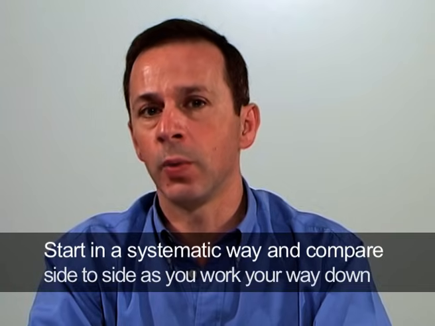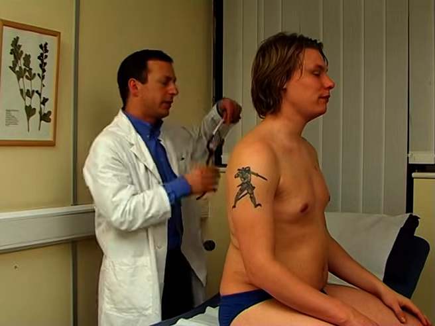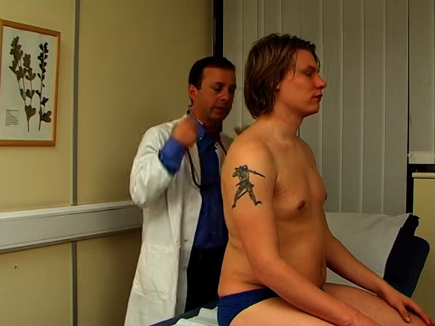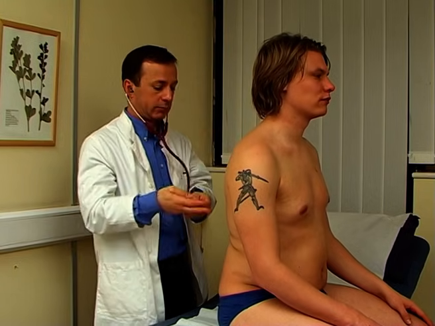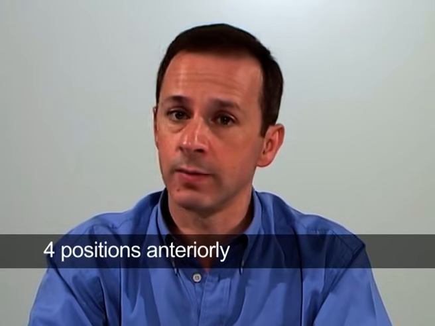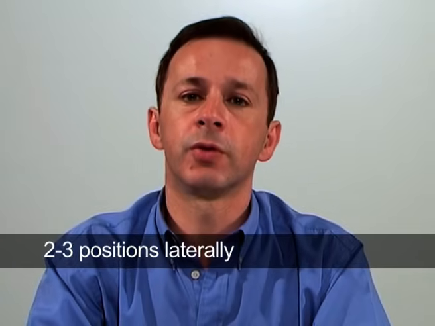Start in a systematic way by listening to both lungs at successive levels and make a comparison. What I'm going to do is listen to your chest, but what I'd like you to do is to breathe in through your mouth, nice and gently. Okay, deep breath in. You should listen to at least 4 positions or levels anteriorly, 4 positions posteriorly, and 2 to 3 laterally.